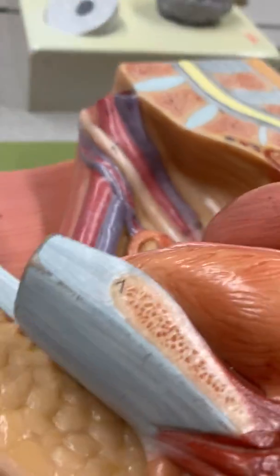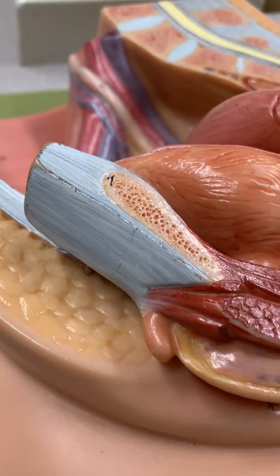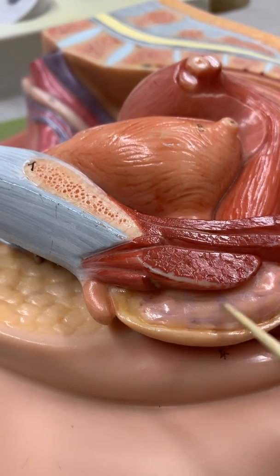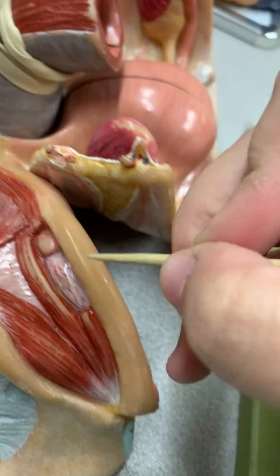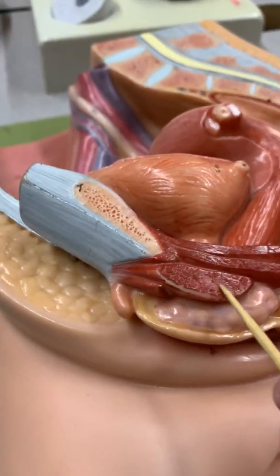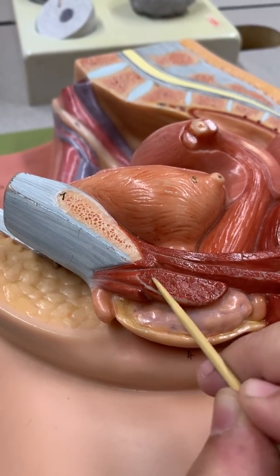No, you can't. This is the vestibular bulb. Yeah, you can, right here. This would be the paraurethral gland, vestibular bulb. The greater vestibular gland, which would be right there.